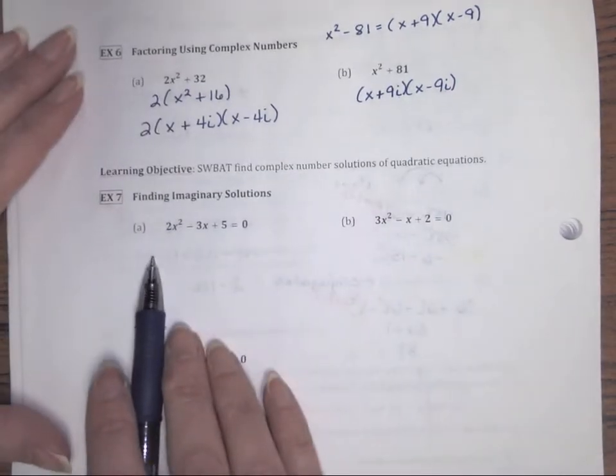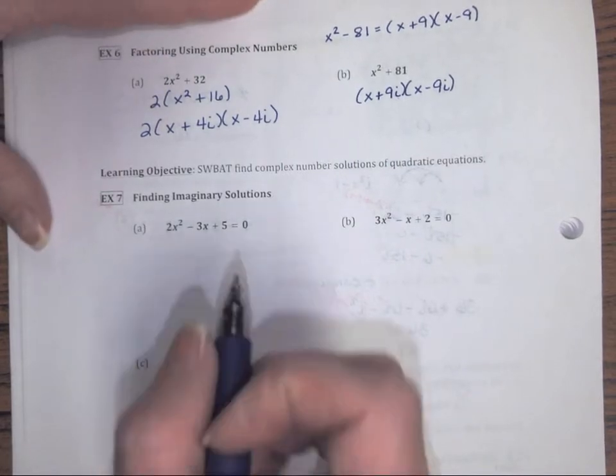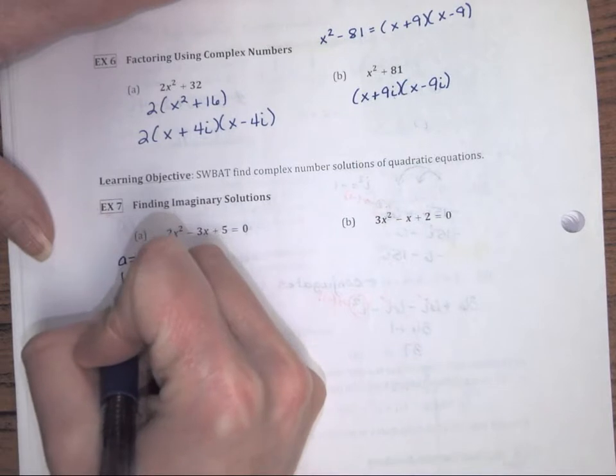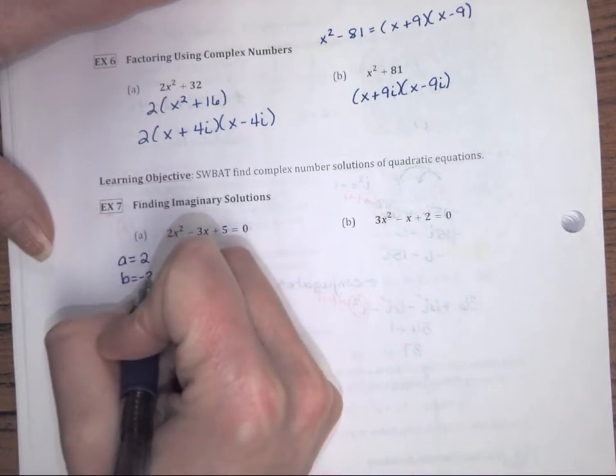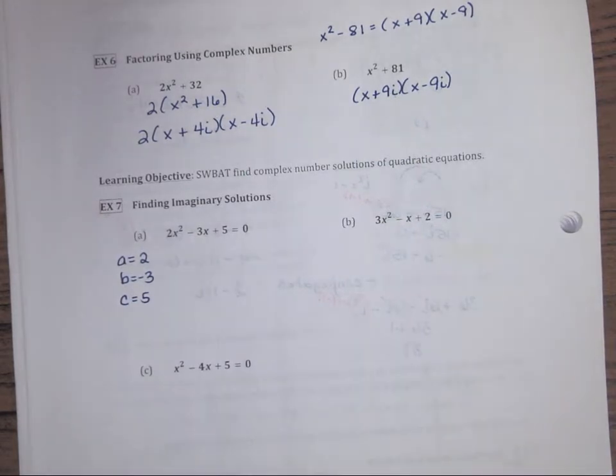So in this example, and I'll use something I know you'll like, that's the quadratic formula. Would you agree A is 2, B is -3, and C is 5? So far, so good?